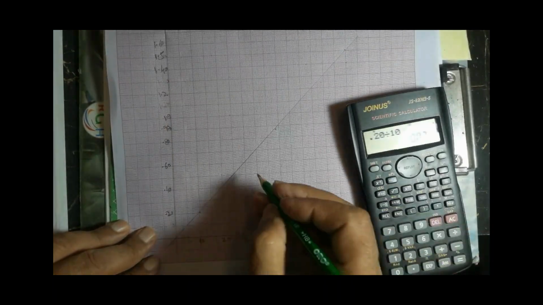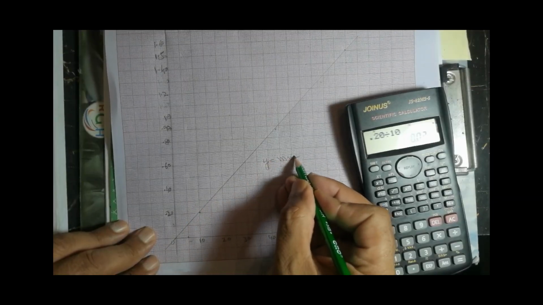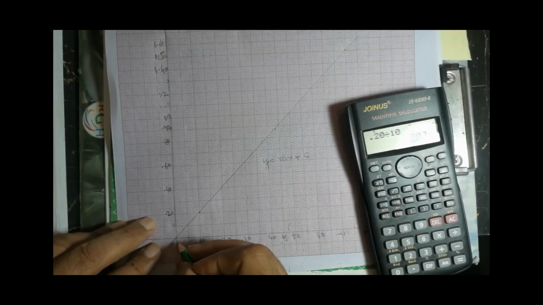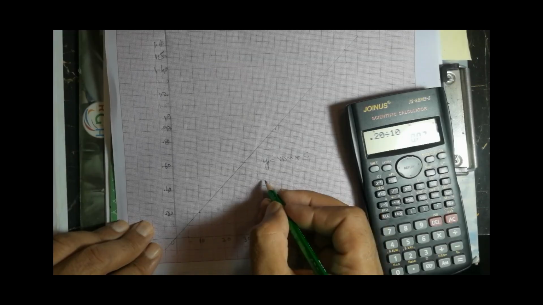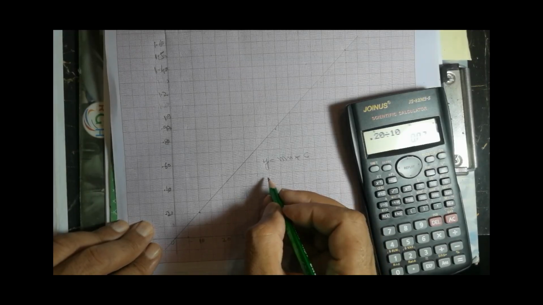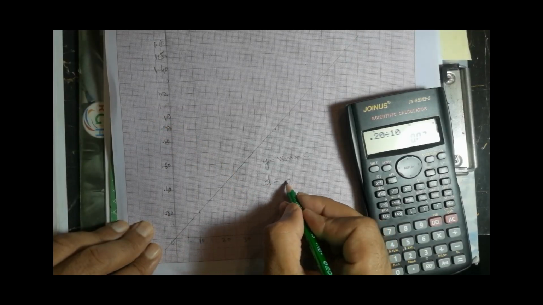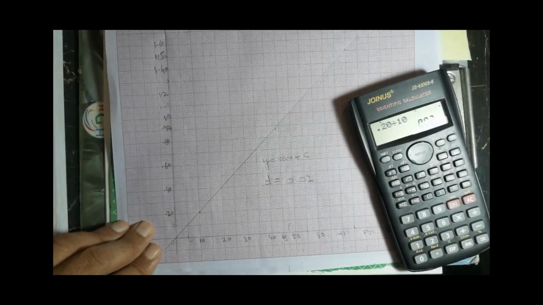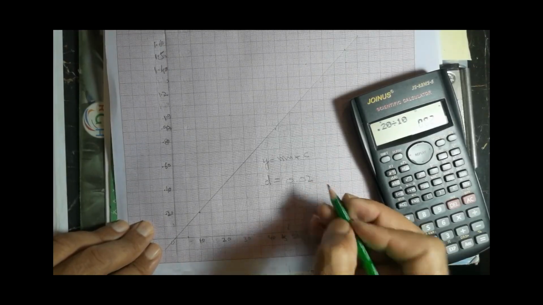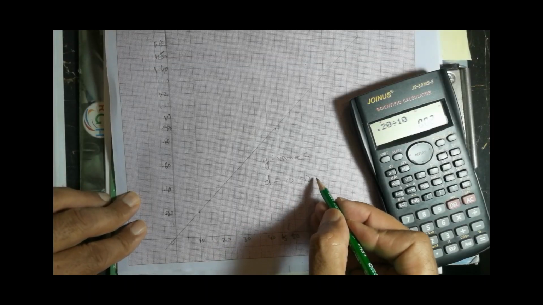So the equation of a line is y equals mx plus c. Since the line is passing through the origin O, the y-intercept is 0. Here y is denoted by D, which is the reduction, so D equals m, which is 0.02, the gradient, times x.